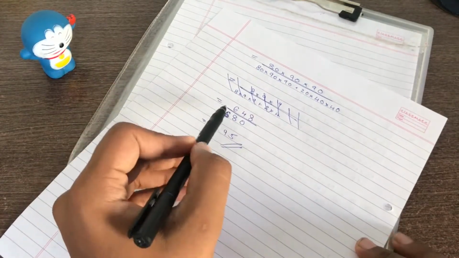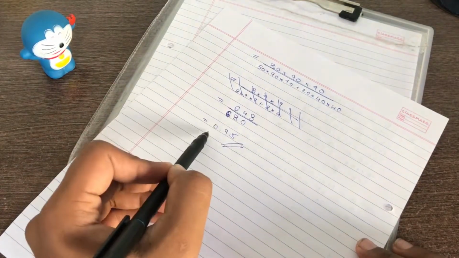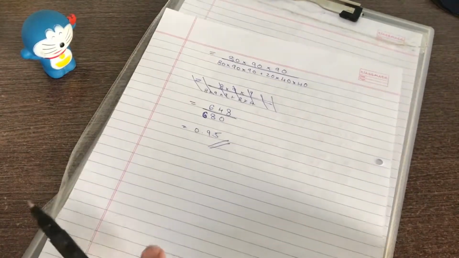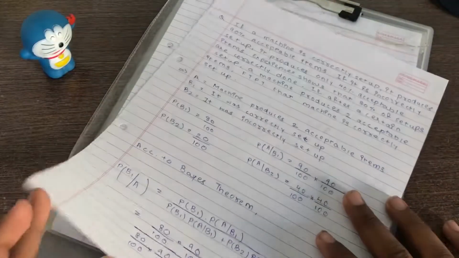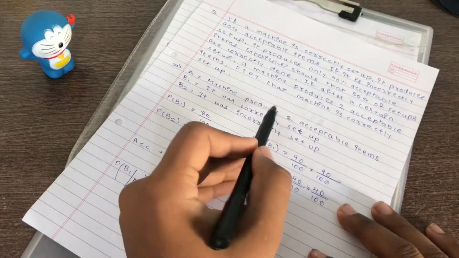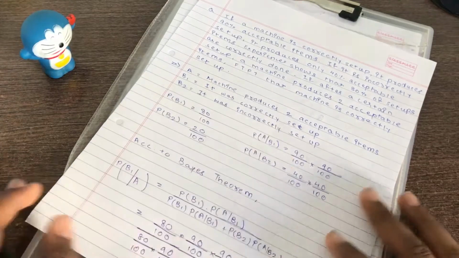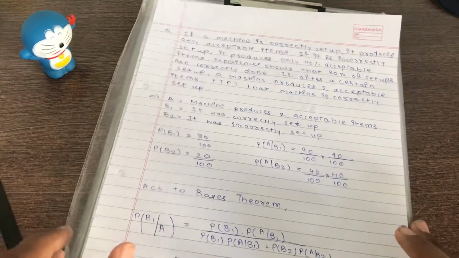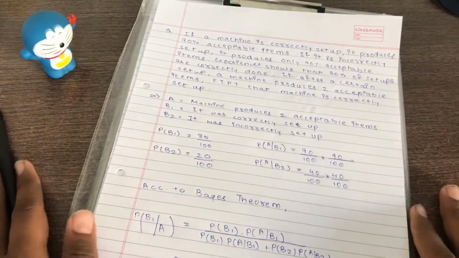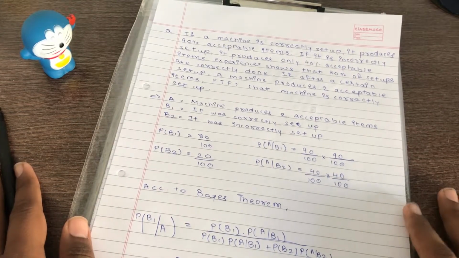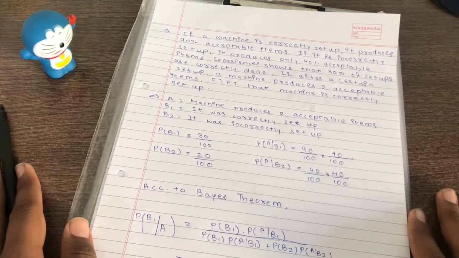So now we are left with 648 by 680 which is 0.95. So this is the probability that it produced two acceptable items when it was correctly set up. So I know this was a tricky one, but we have learned the concept and I hope it is very easy for you guys to understand it now. So now we will move on to the second example.